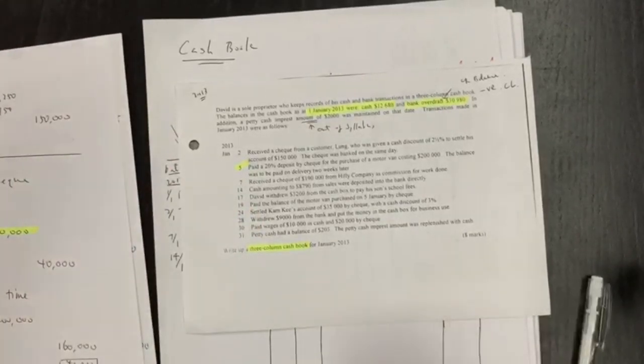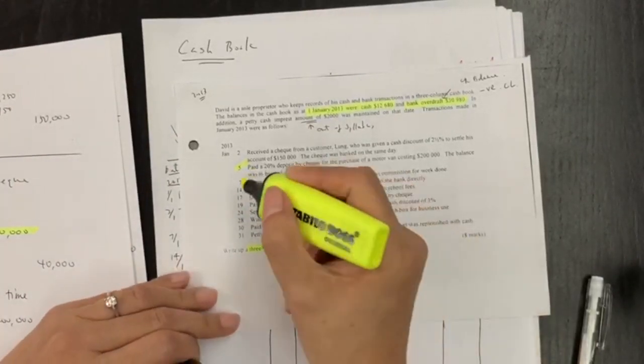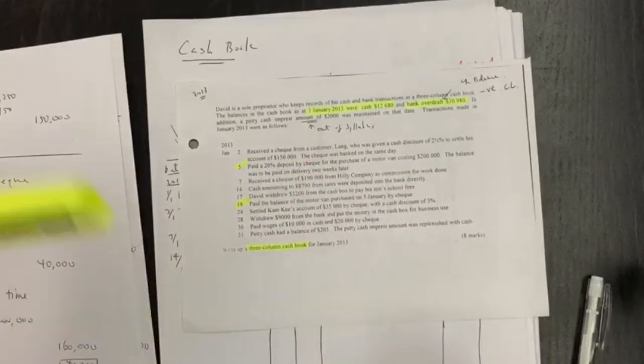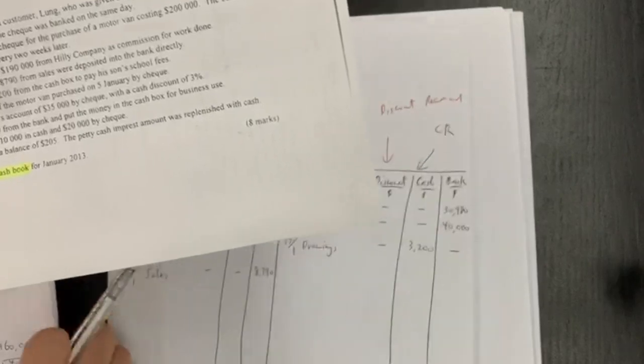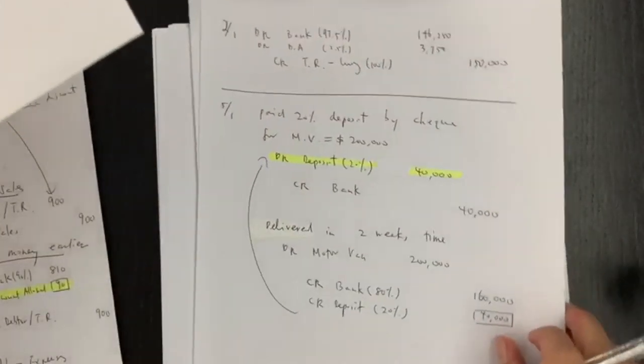Okay, all right, so next: pay the balance of the motor van purchased on 5th January by check. Oh, what is this? Okay, let me give another highlight to this point, because this point is exactly the same as the point I have mentioned.